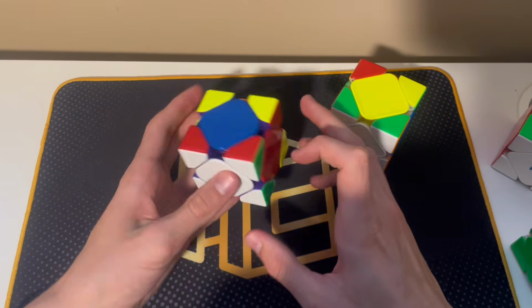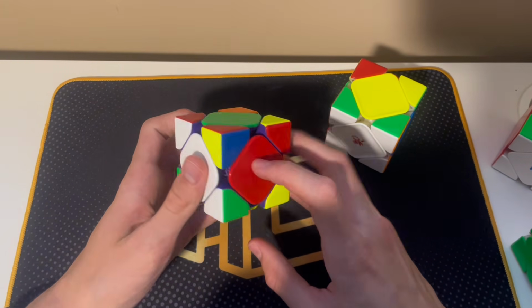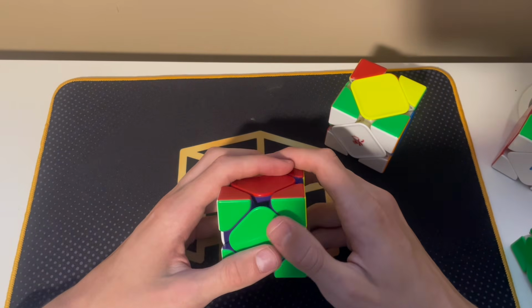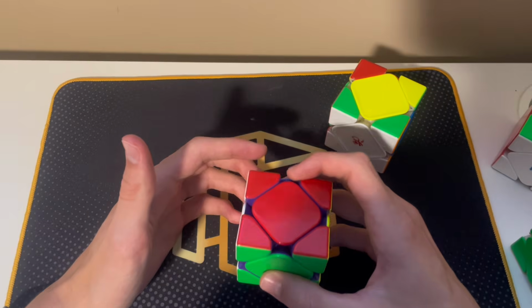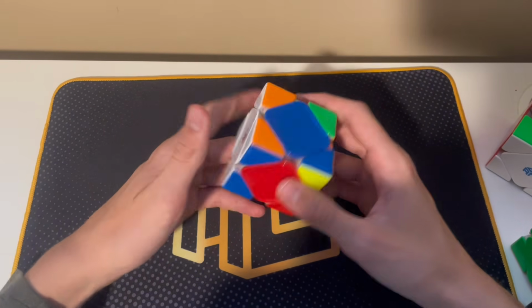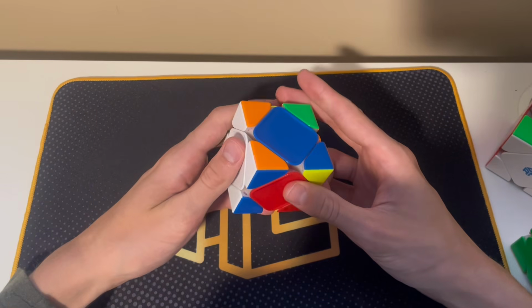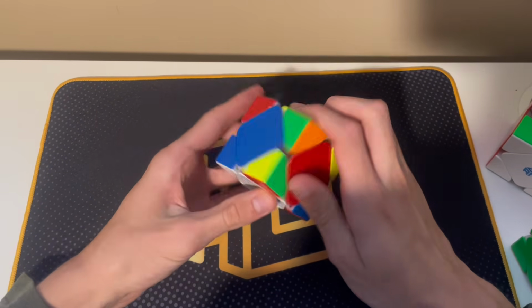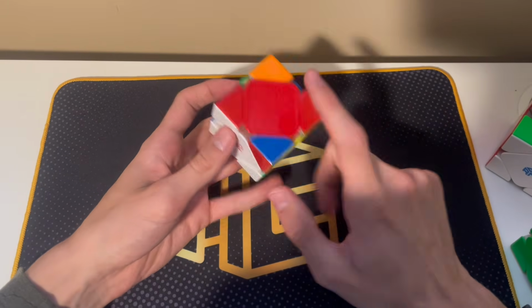However, I like to finger trick it slightly differently than that. So once I do these, I'm going to go like this instead. Same moves, but just a slightly different way to execute it. For this case, what I like to do is I'm going to come here and do a little B prime, sledge right here, hedge right here, and then take this corner out.